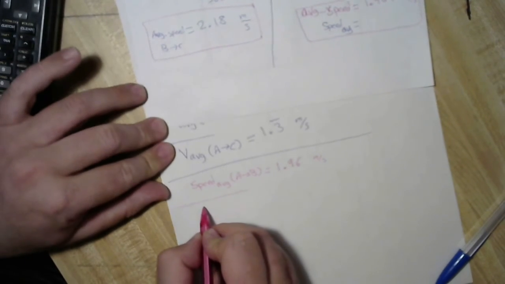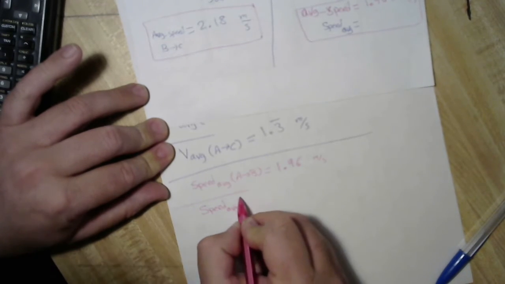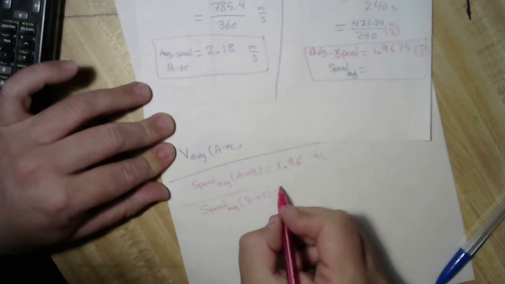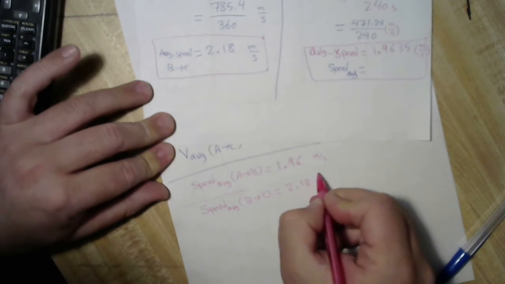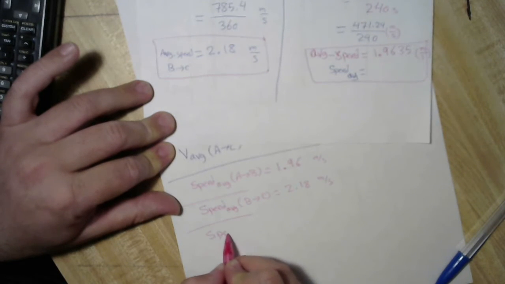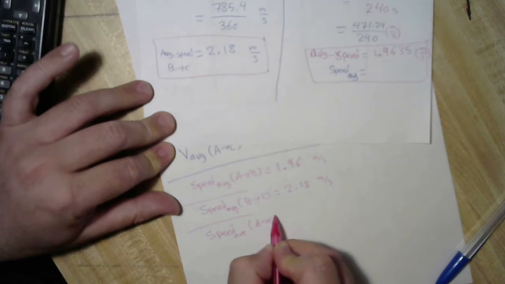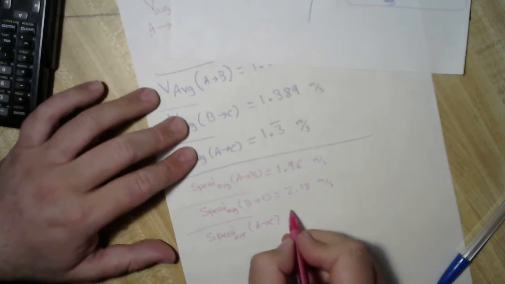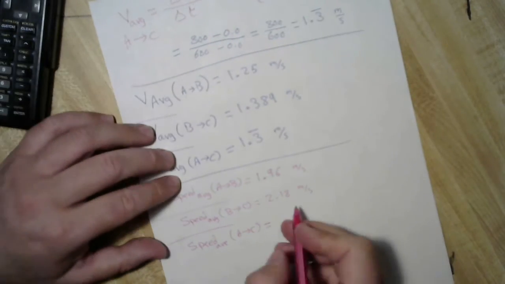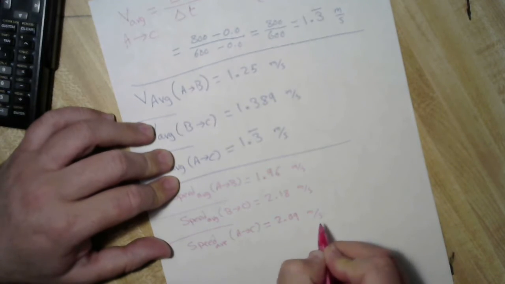The average speed from B to C is equal to 2.18 meters per second, and the average speed from A to C in the total path is equal to 2.09 meters per second.